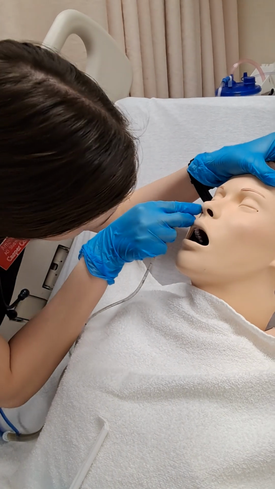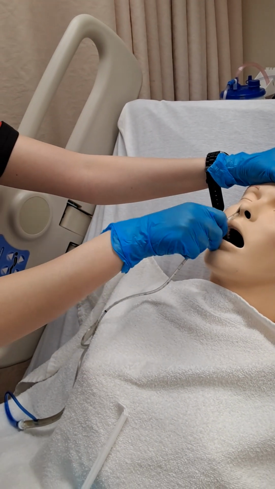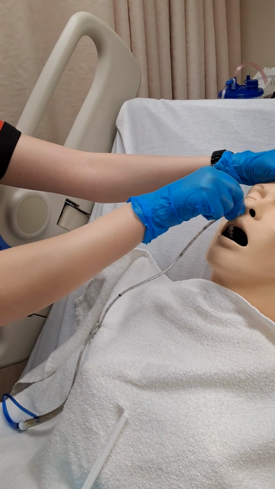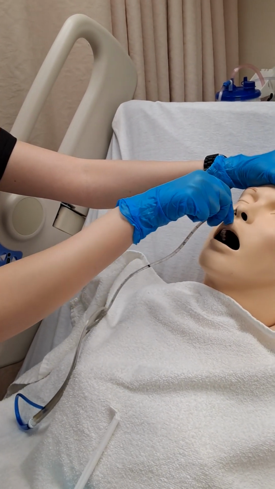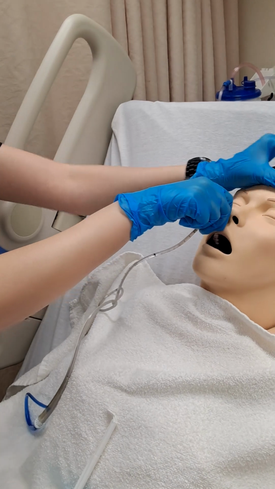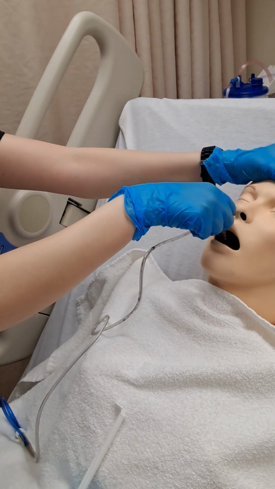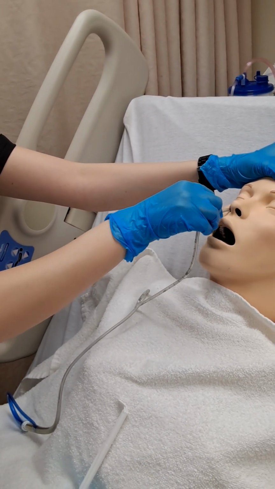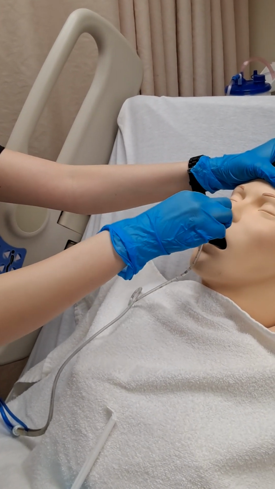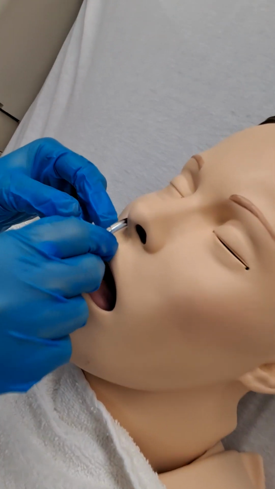I'm ensuring that the tubing is not kinked. Okay, so it's at the 52 mark.